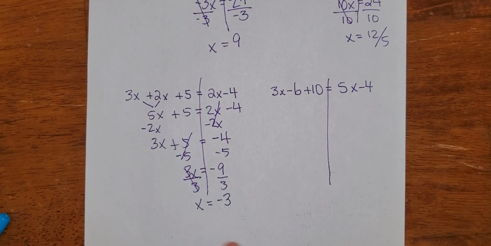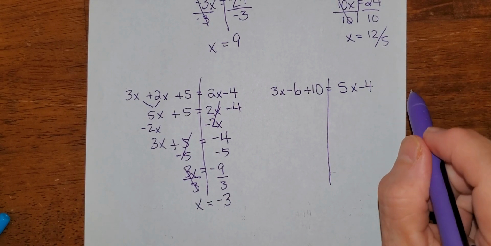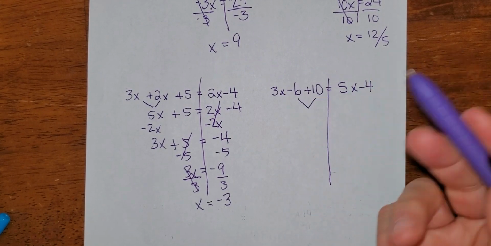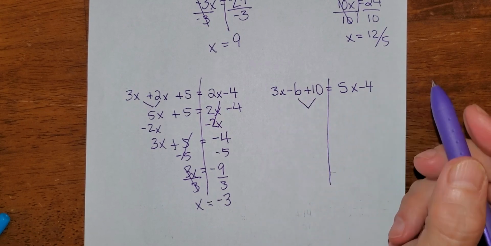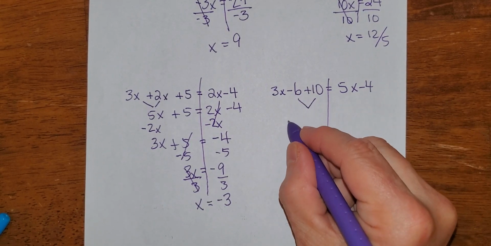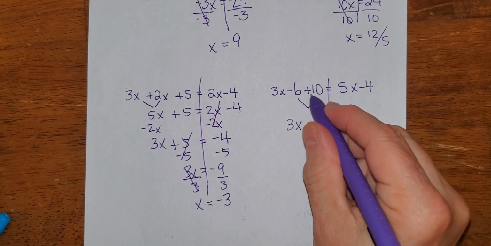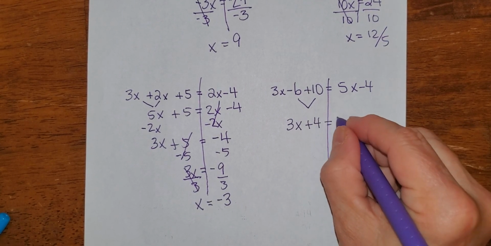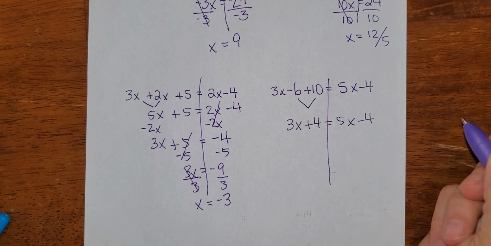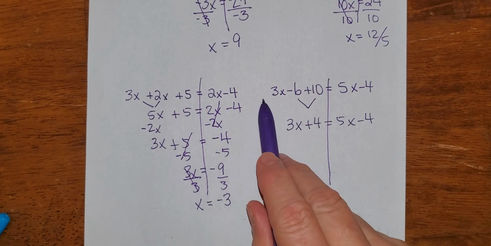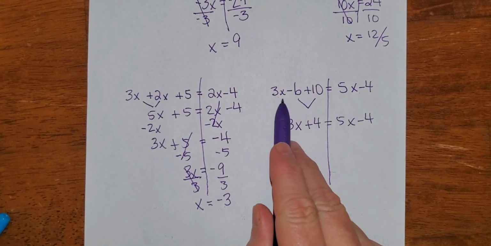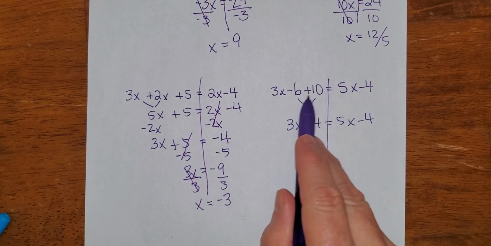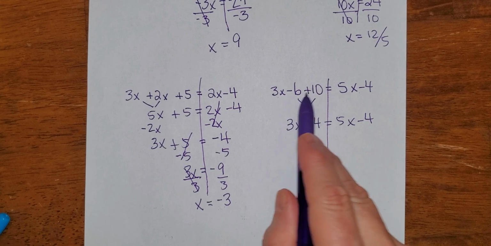Okay? All right, so here's another one. We can see that these two can be combined, right? 3x is standalone. There's no other x on this side, right? Okay? So you go 3x, and then minus 6 plus 10 is plus 4, right? Okay? So that's equal to 5x minus 4, just bringing it down. Okay? So I combine these. I'm not worried about x on both sides until I clean up one side. You know, this side you can't clean up anymore, but you can this one. You can put the like terms together, right?